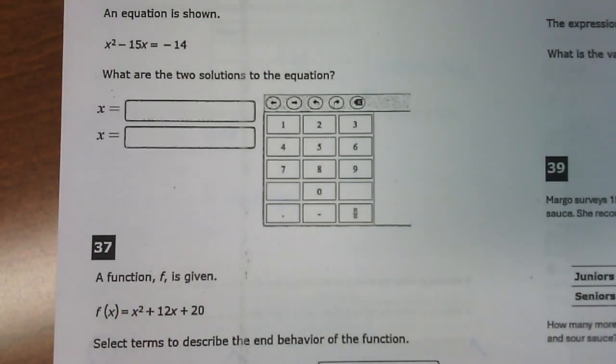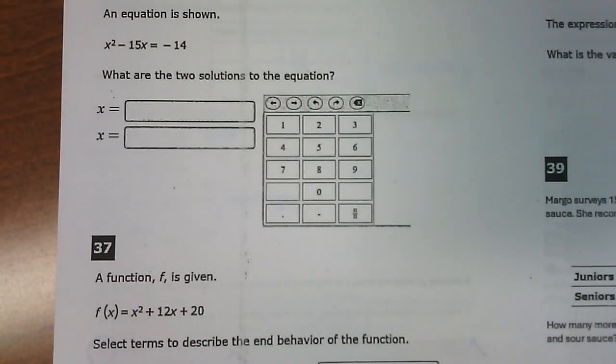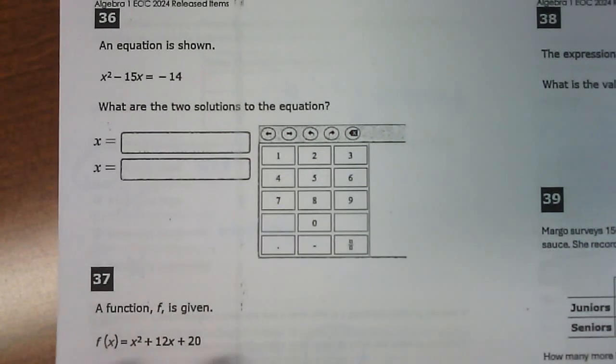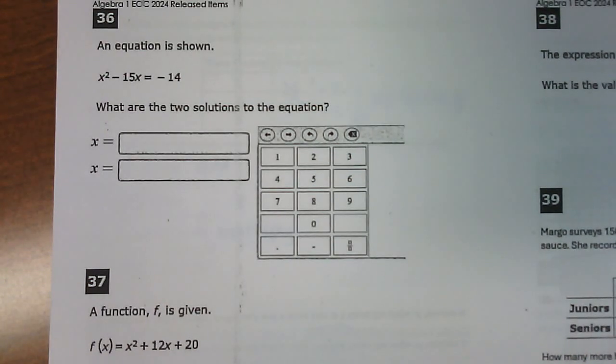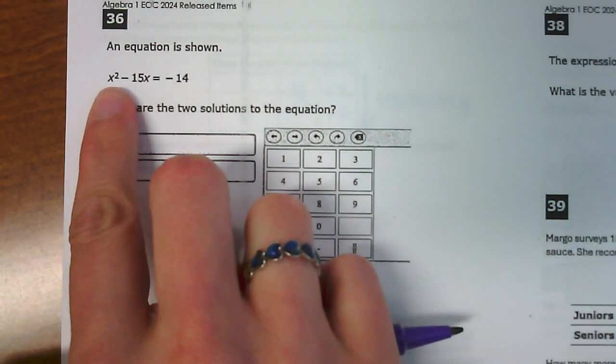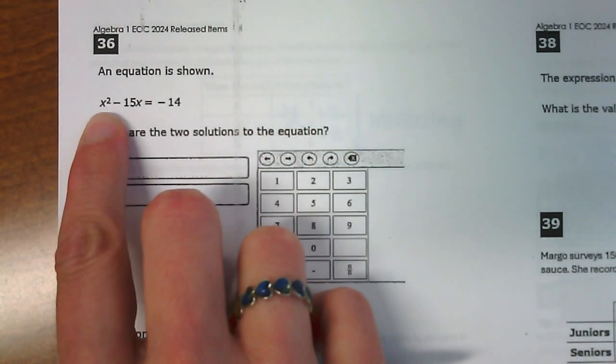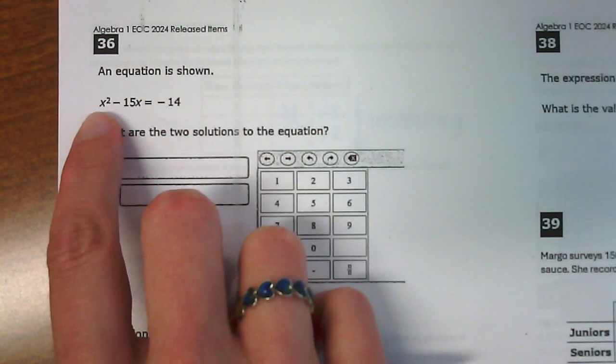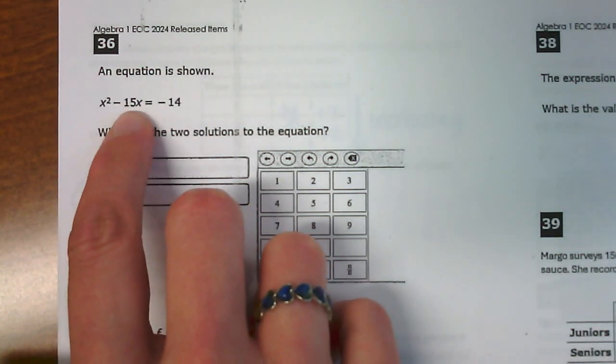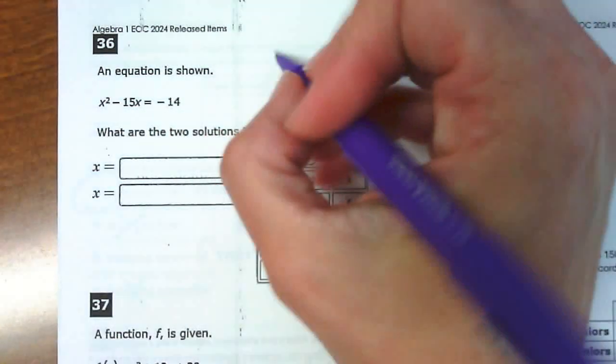Number 36. Number 36 says, what are the two solutions to the equation? We have a quadratic here. When we have a quadratic, in order to solve, if we have an x squared and an x term, we need to get everything on one side.